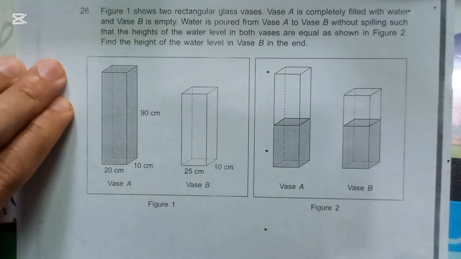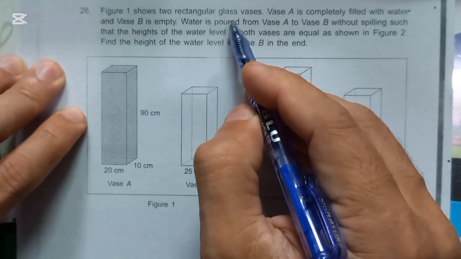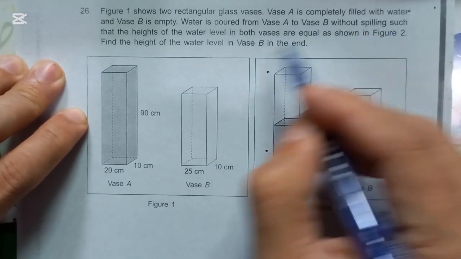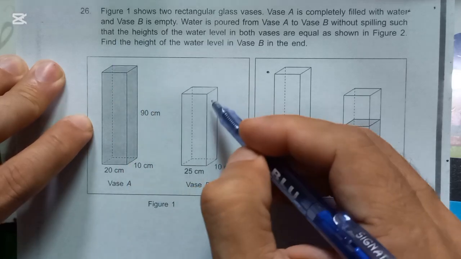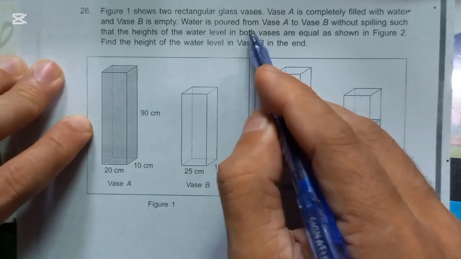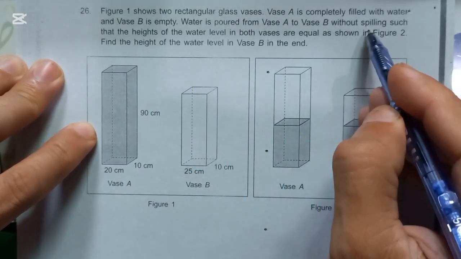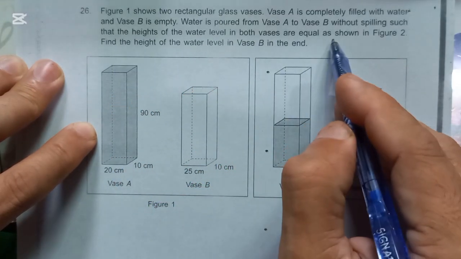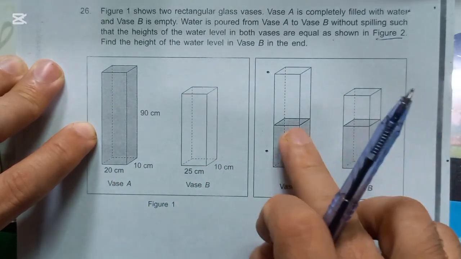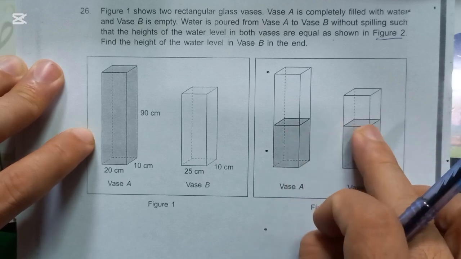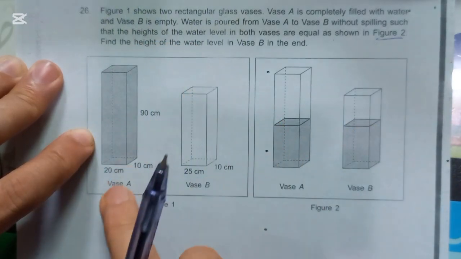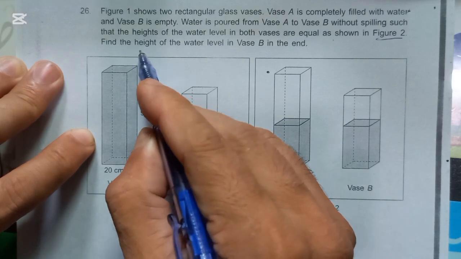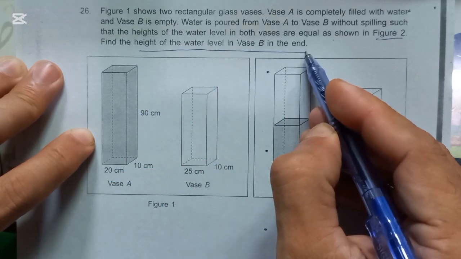Statement of question 26: figure 1 shows two rectangular glass vases. Vase A is completely filled with water and vase B is empty. Water is poured from vase A to vase B without spilling such that the heights of the water level in both vases are equal, as shown in figure 2. Find the height of the water level in vase B in the end.